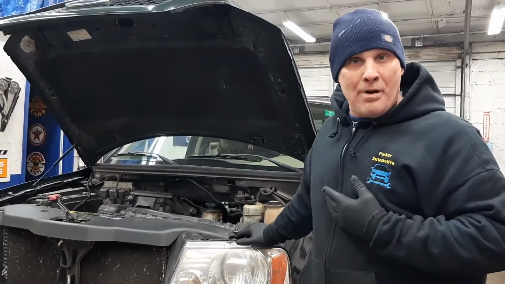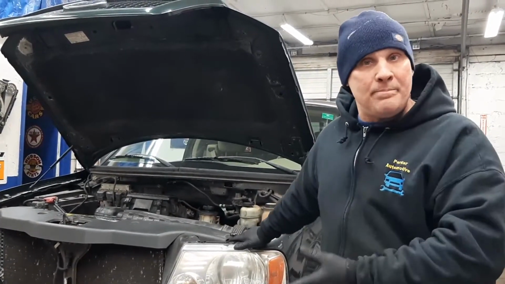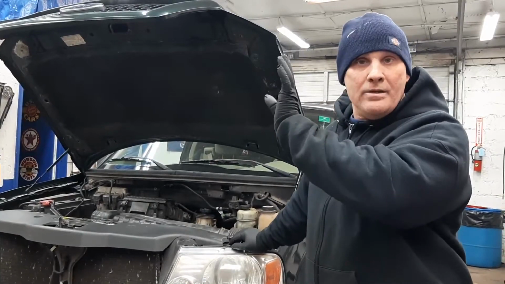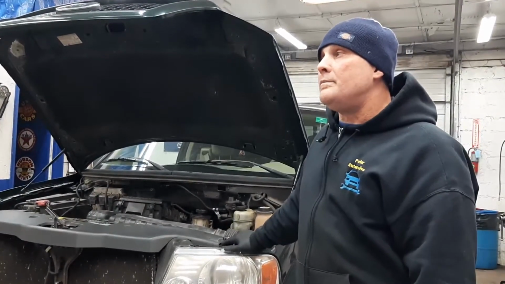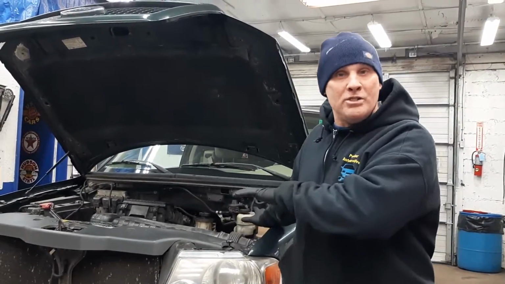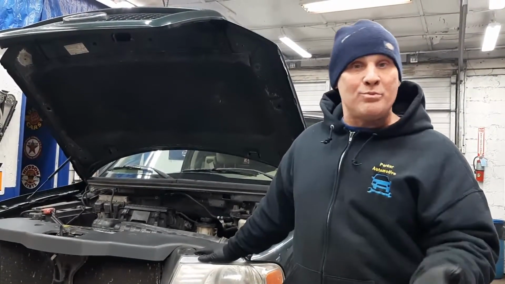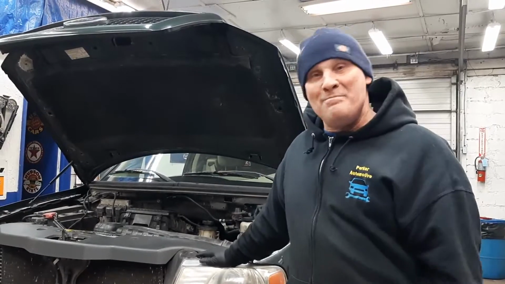Because this is a common problem, and there are TSBs from the manufacturer for this same concern. They say replace with a short block or long block. Bad deal.